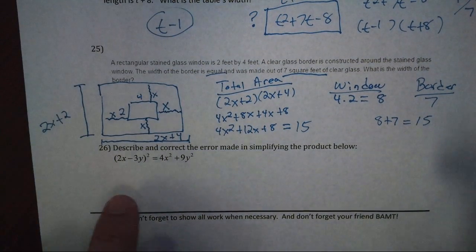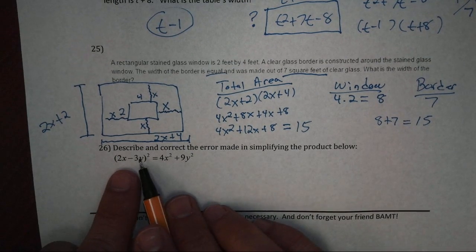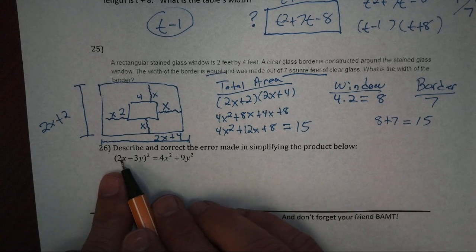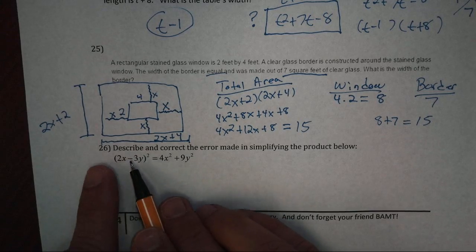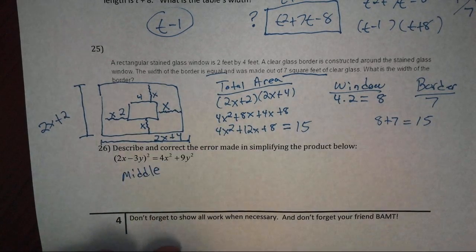And for our last one, describe and correct the error made in simplifying the product below. Again, the error is what a lot of students do. That's why I put this one on here. They just square the first and square the last, and they think that's the answer. But when you square a binomial, you can't forget about that middle term.